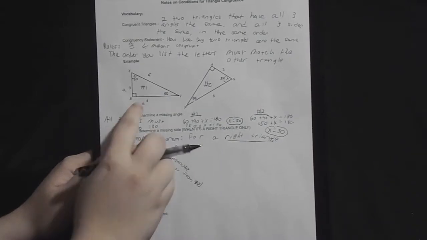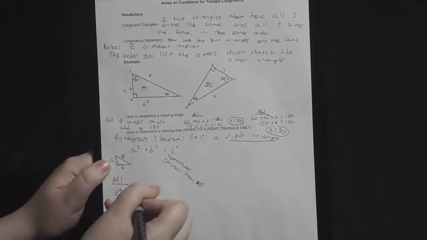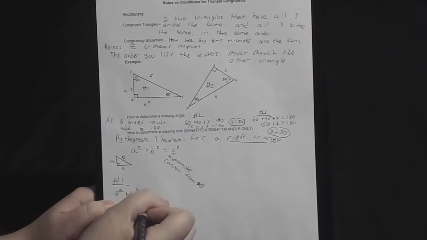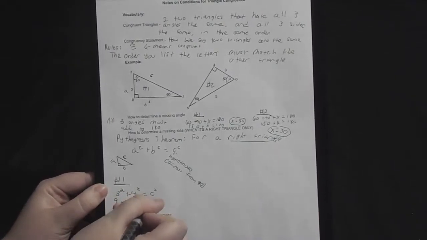Well, if I follow the formula, so for triangle number 1, it says A squared, well I just made A 3, so 3 squared, plus B squared, and B's 4, so 4 squared, needs to equal C squared. And C is the one we don't know, so I'm going to just leave it as a C. Well, 3 squared means 3 times 3, so 3 squared is 9. Plus 4 squared means 4 times 4, and that's 16, equals C squared. And we don't know what C is. Now 9 plus 16 is 25. So 25 equals C squared.